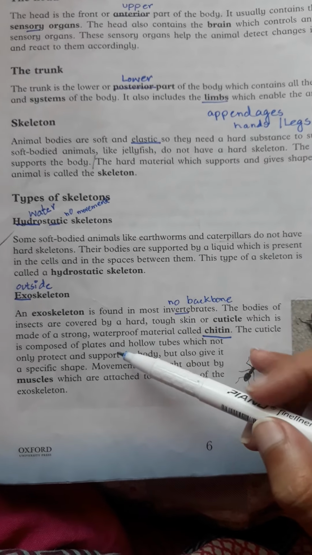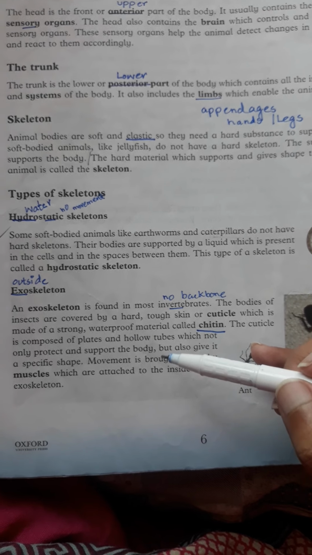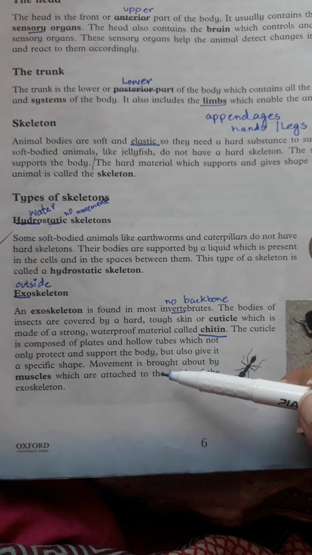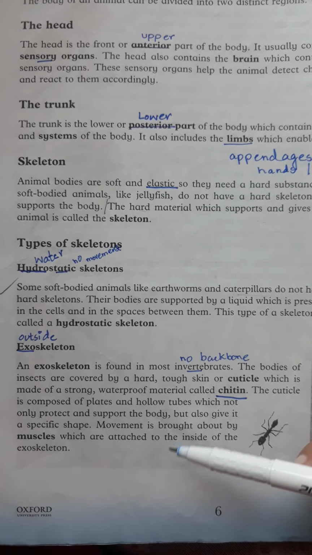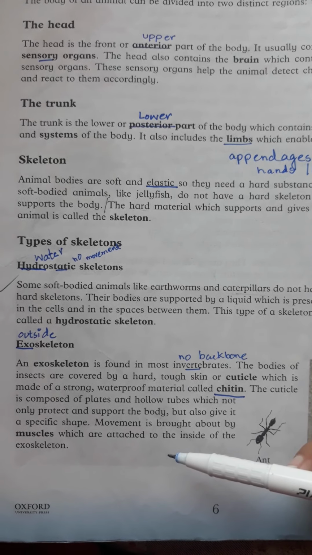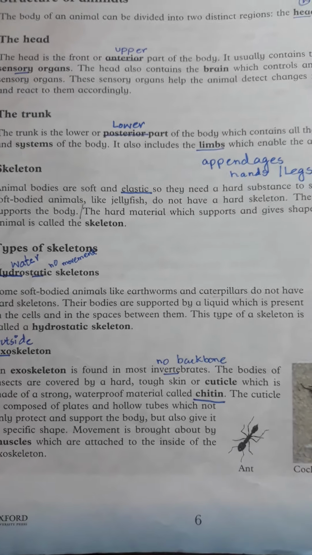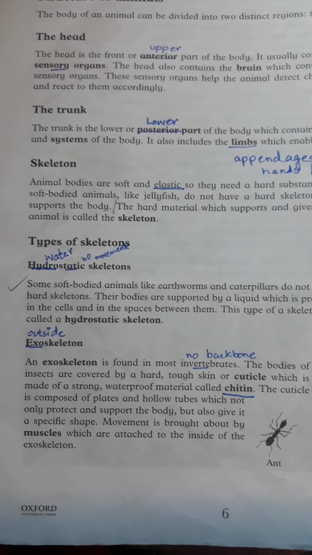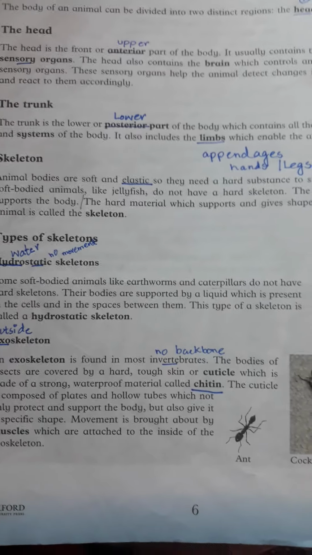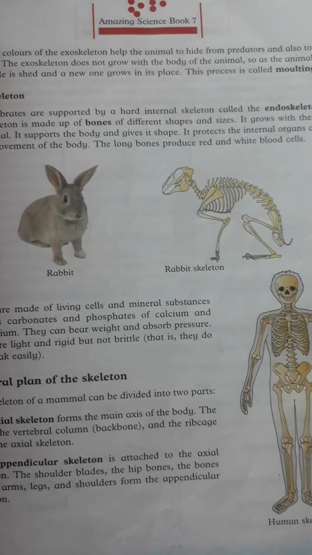The cuticle is composed of plates and hollow tubes which not only protect and support the body but also give it a specific shape. Movement is brought about by muscles which are attached to the inside of the exoskeleton. How do they move? They move with the help of muscles which are attached to the chitin or the exoskeleton. Chitin is basically the exoskeleton of insects.